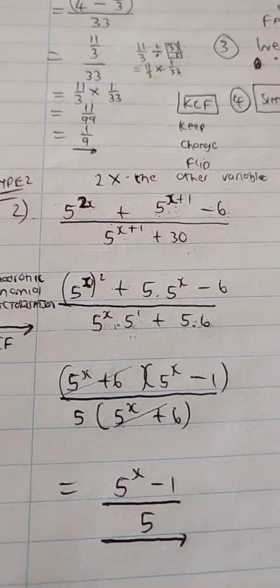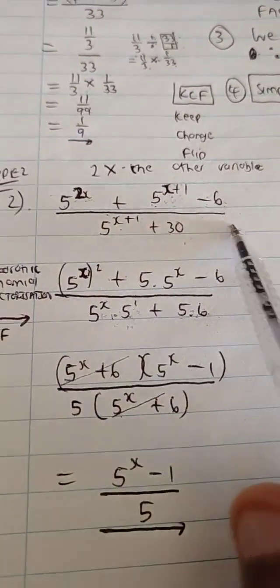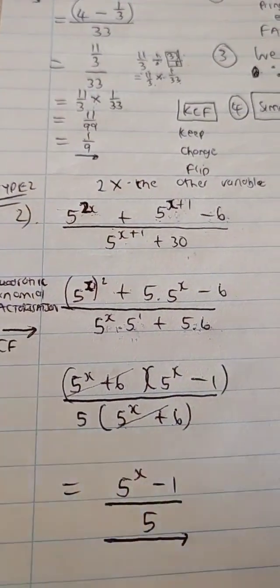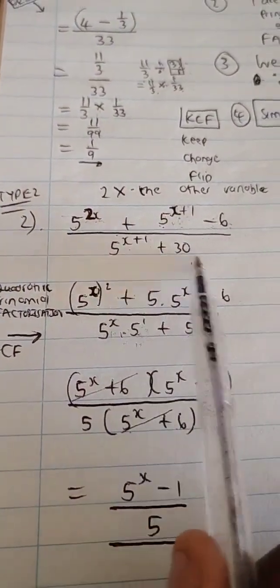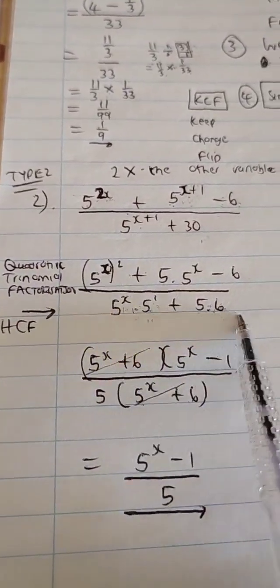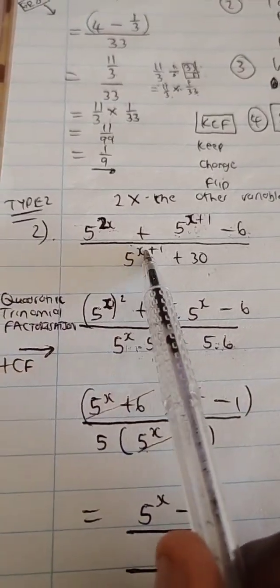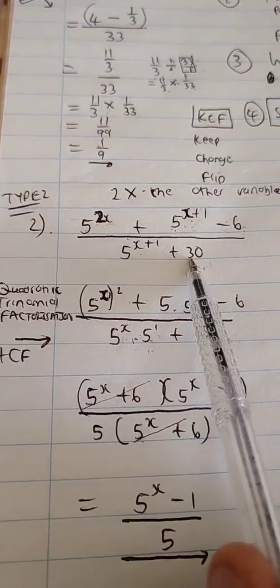For you to say k is equal to 1 and k is equal to negative 6 means you are solving an equation. We are not solving an equation. We are simplifying an exponential expression where the numerator has a plus and a minus sign and the denominator has a plus and a minus sign. If we go to the denominator now, we have 5 to the power x plus 1 plus 30. 2 terms in the denominator.